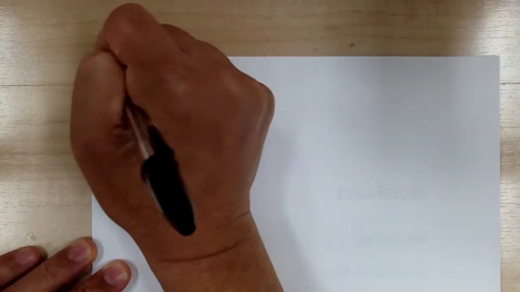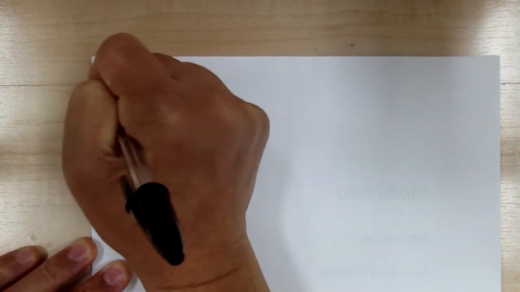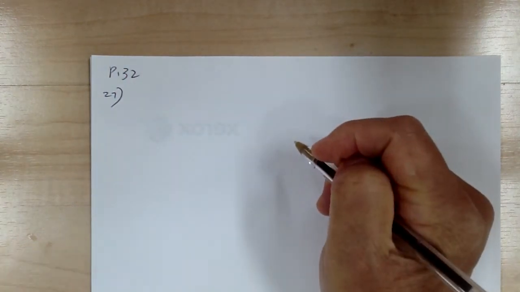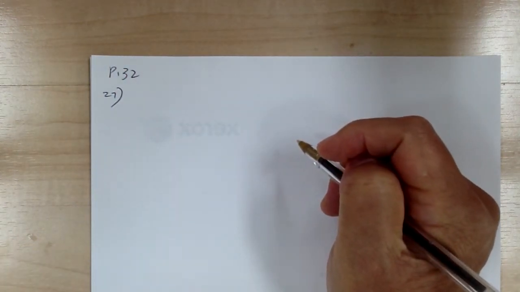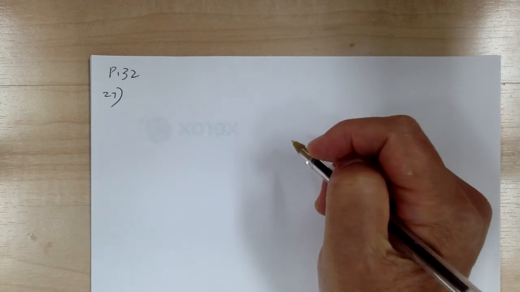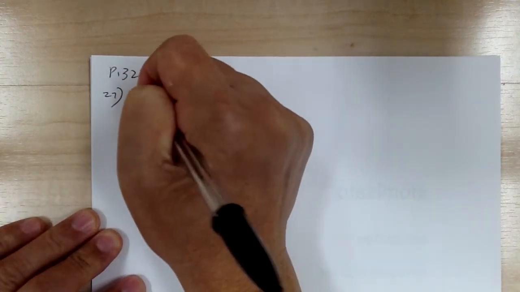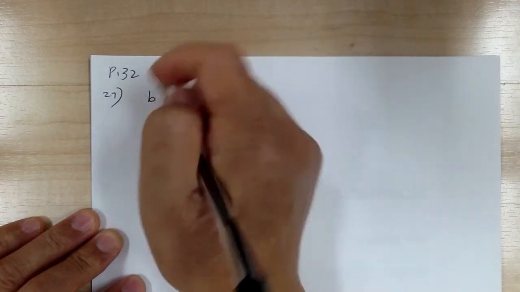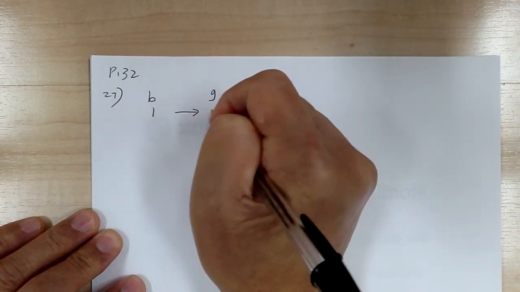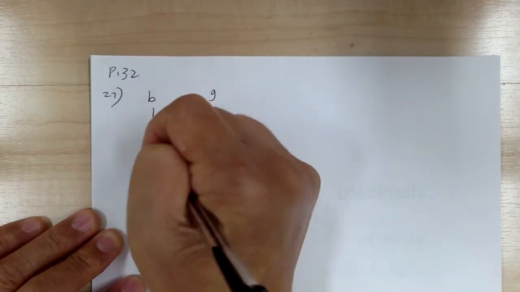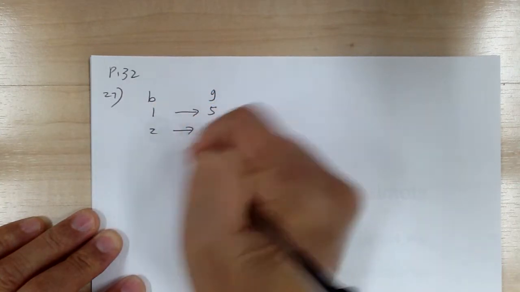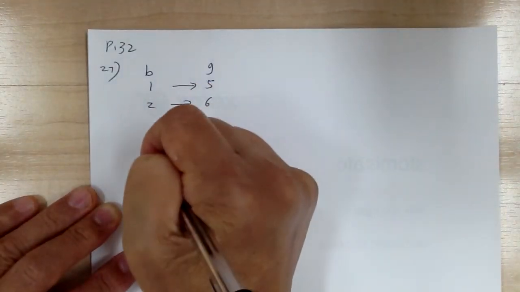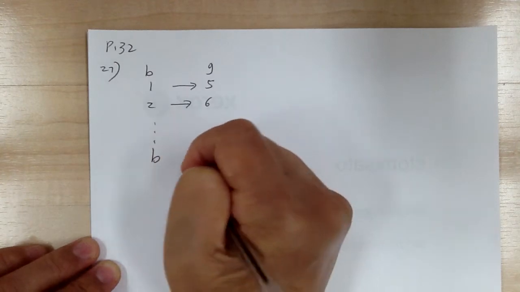Let's go to page 32 and number 27. Okay, so this one is at a party, a group of boys and girls are exchanging dances. So you want to keep track of boys and girls. So the first boy will dance with 5 girls, and the next one will dance with 6, and so forth until you reach the B number of boys.